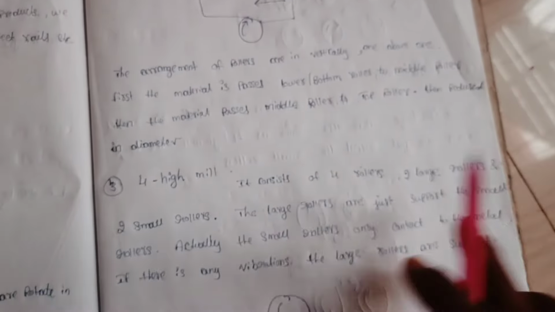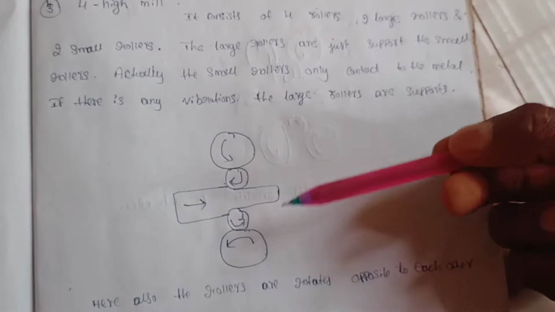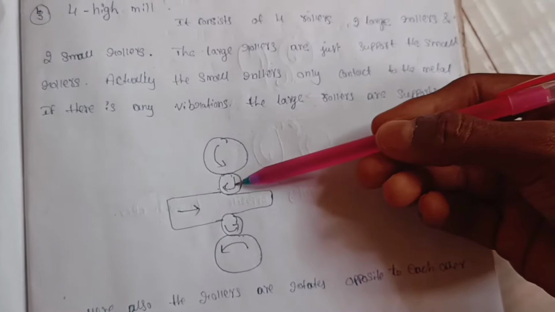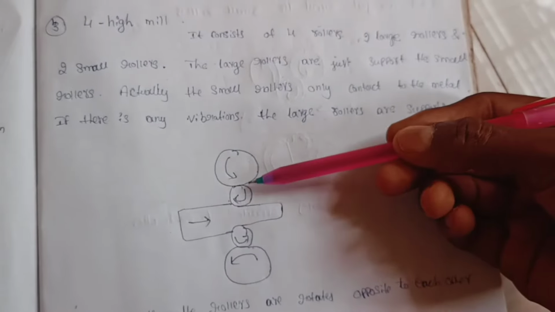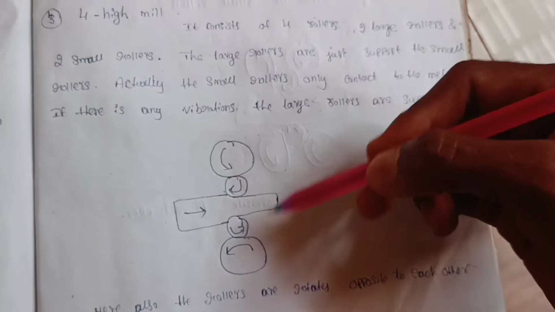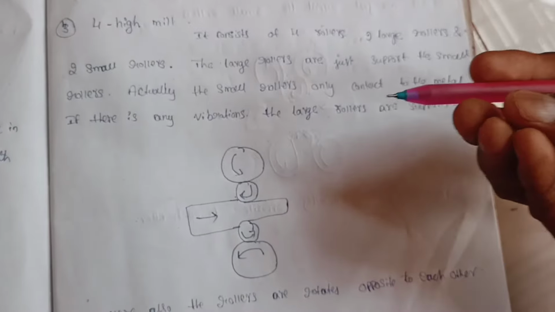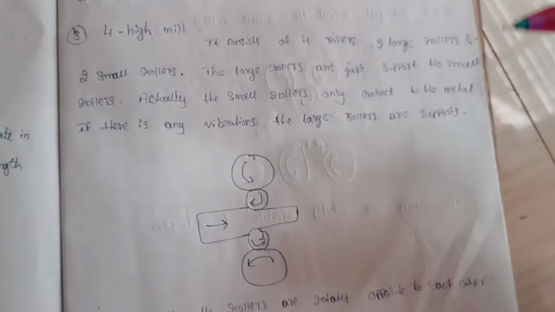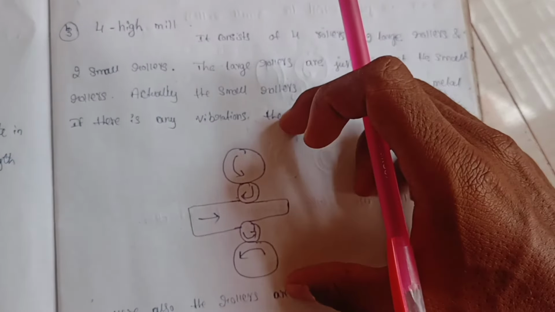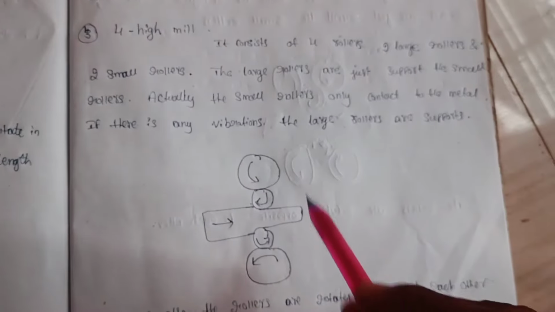Now coming to the 4 high mill. In a 4 high mill there are 2 big rollers and 2 small rollers. The workpiece contacts only the two small rollers. The large rollers are just to support the small rollers. Why? Because if the material enters fast, there are vibrations. In order to avoid these vibrations, there are the top rollers, that means the big rollers, just to support. So that is the purpose.